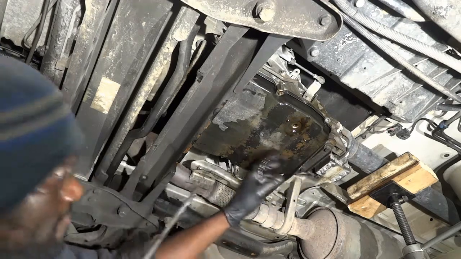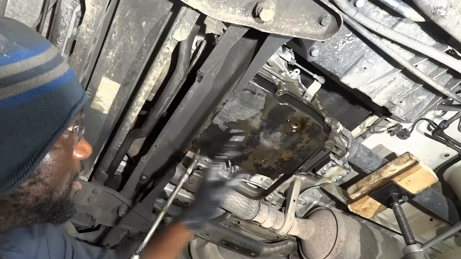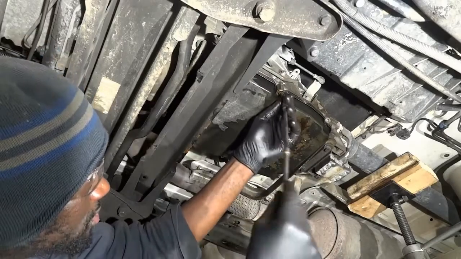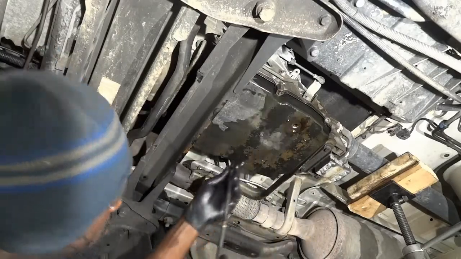Alright, so we have removed this one and the two up front. So now I'm gonna crack the ones in the center.